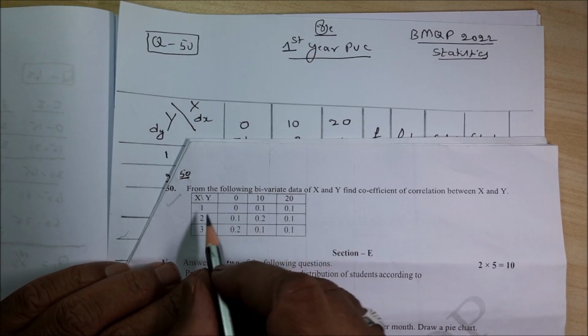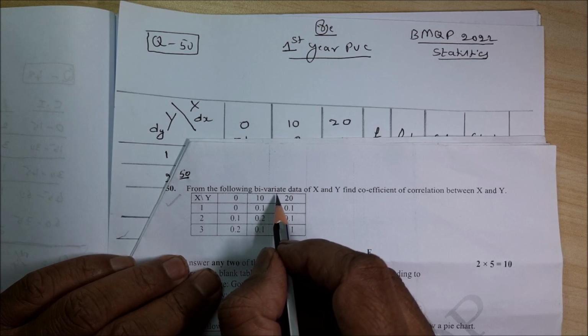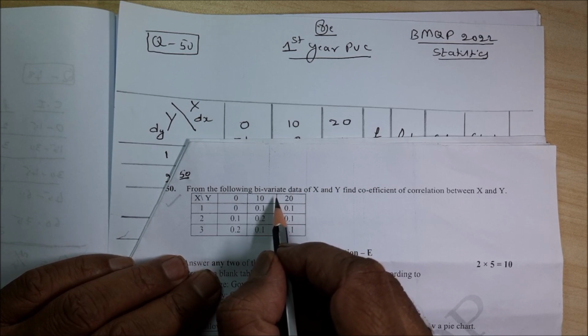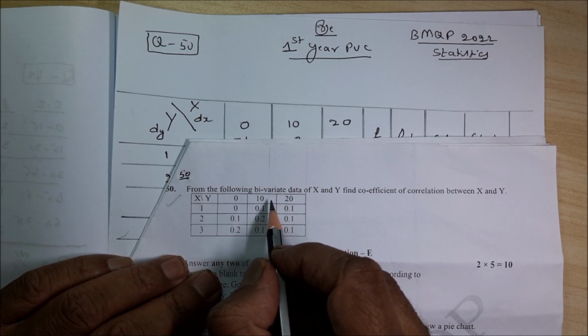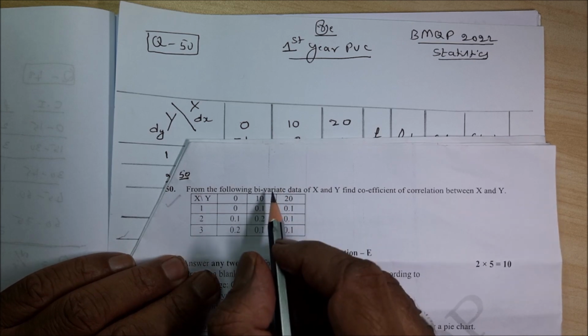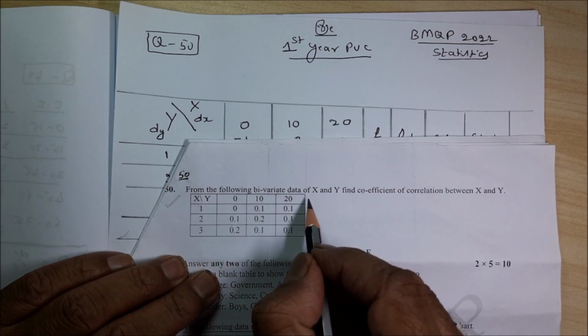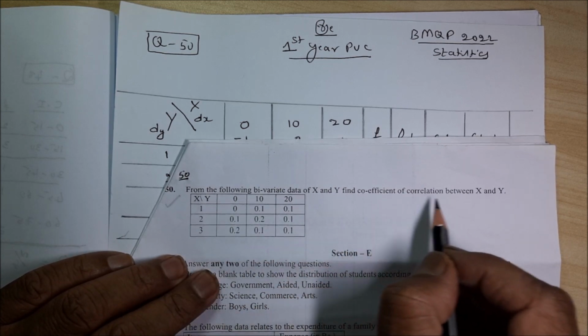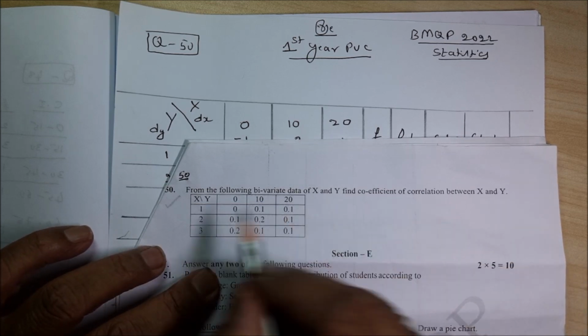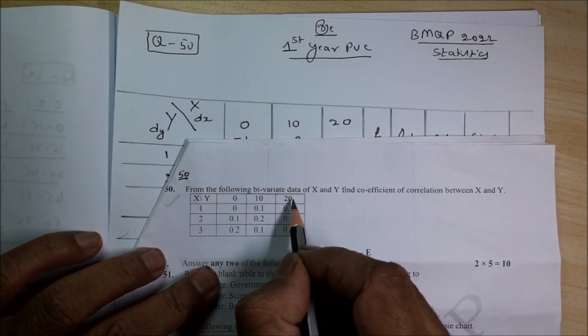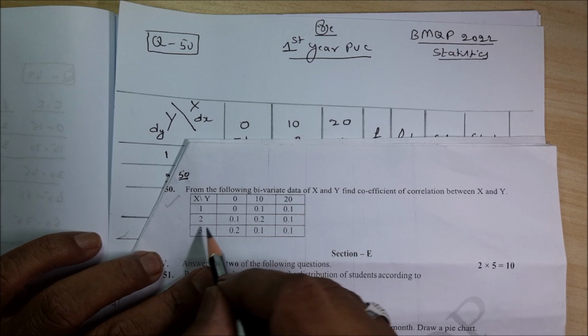Now the 50th problem. From the following bivariate, once again it is a two-way frequency table, right? A common value will be there, in a similar fashion to what I did for the previous problem. Of x and y, find the coefficient of correlation between x and y. X by y: 0, 10, 20, and 1, 2, 3. So very simple.